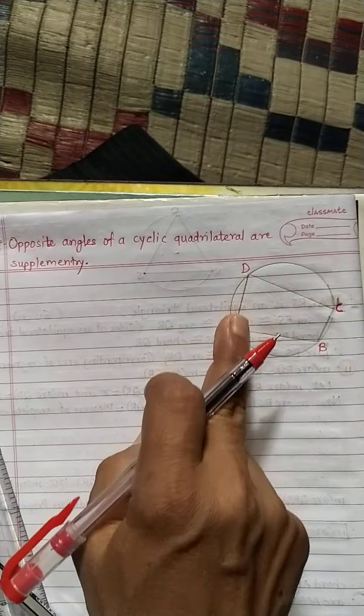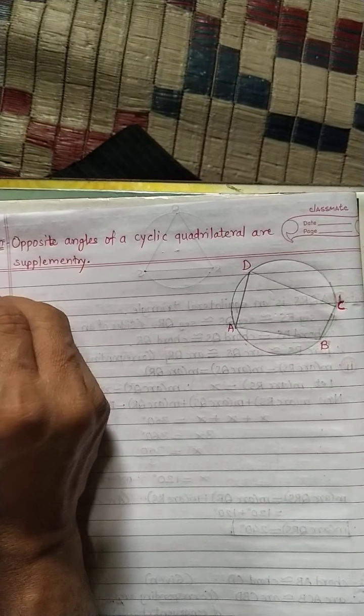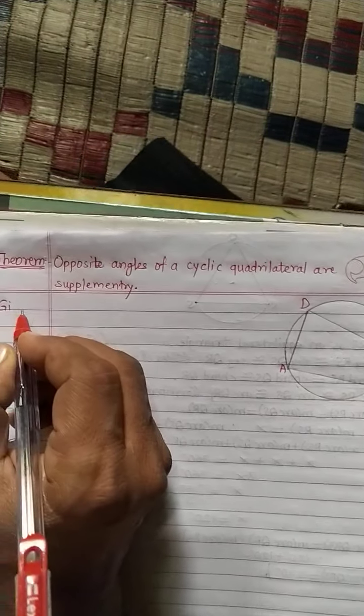ABCD is a cyclic quadrilateral. Now I have to write the given.